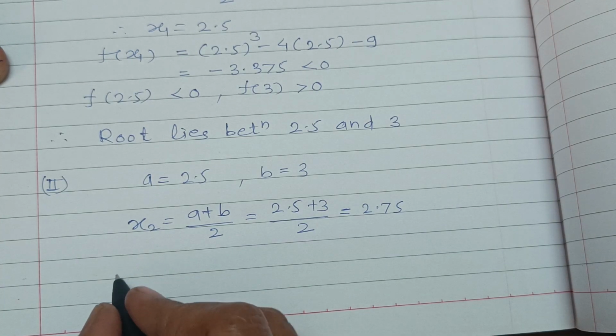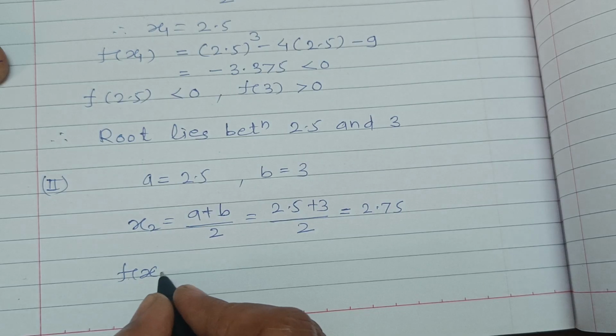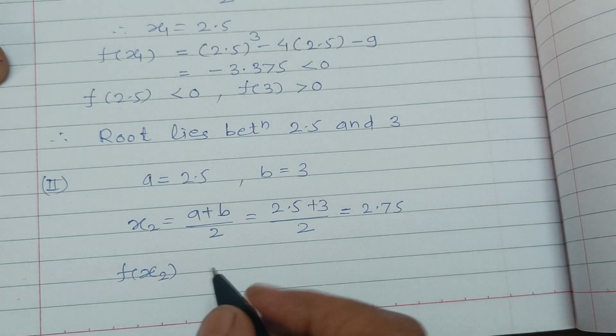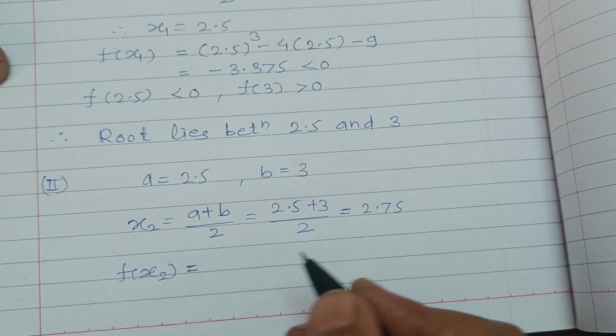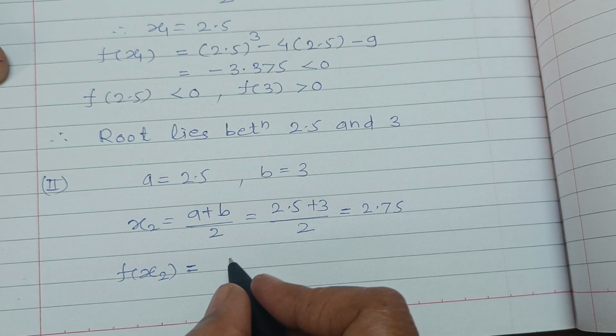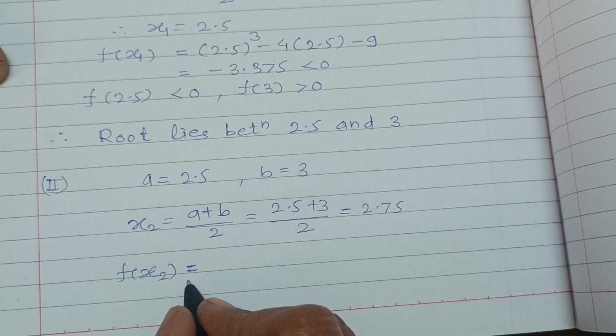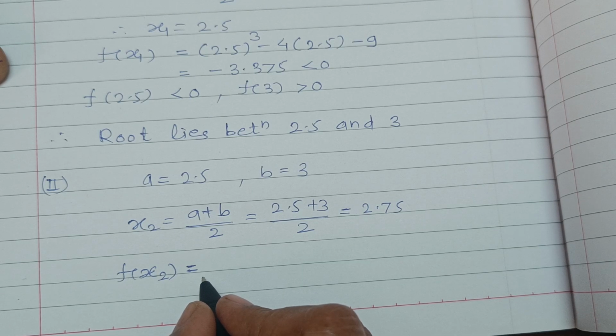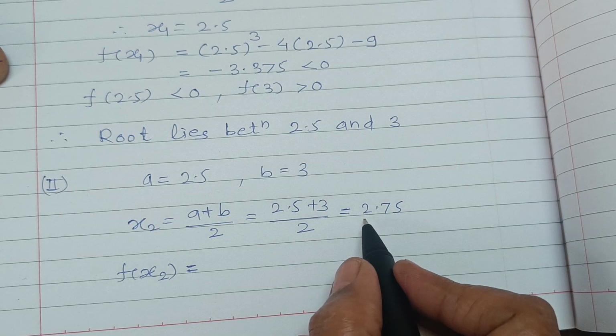Now let us check f of x2 is near to 0 or not. fx is x cube minus 4x minus 9, replacing x by 2.75.